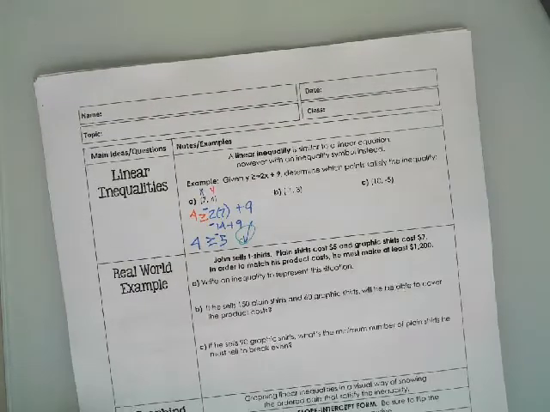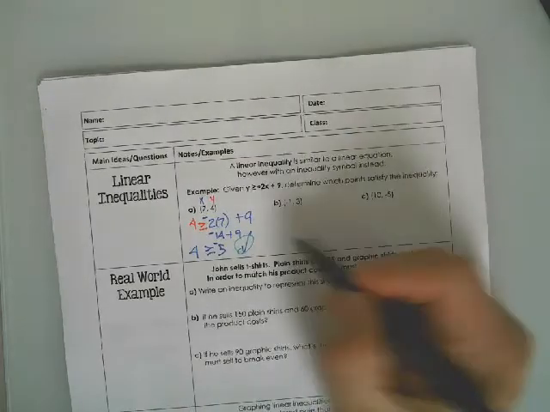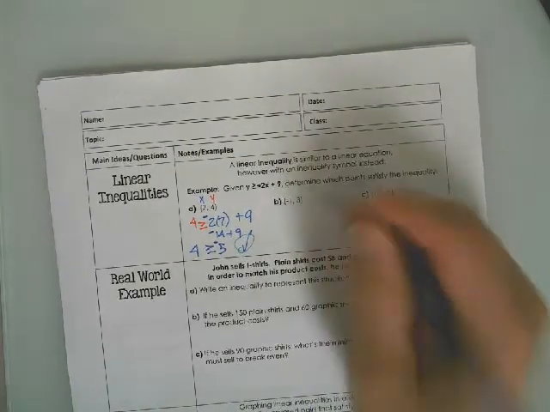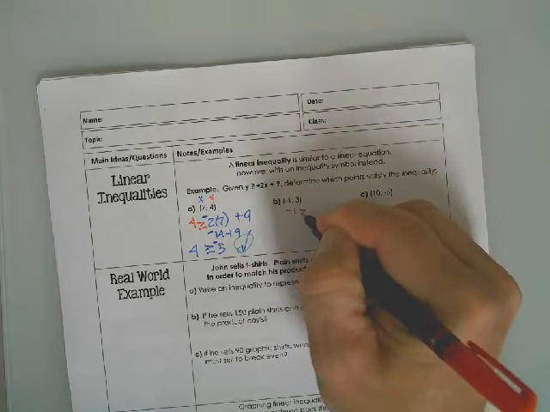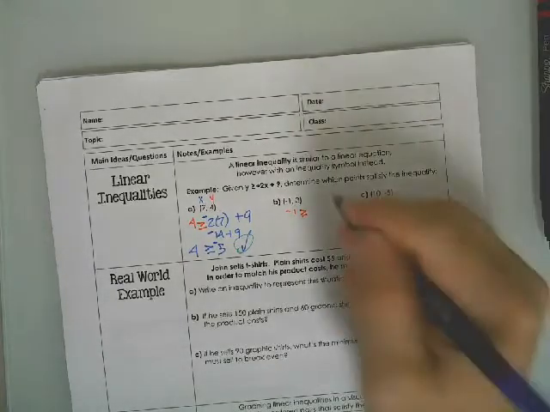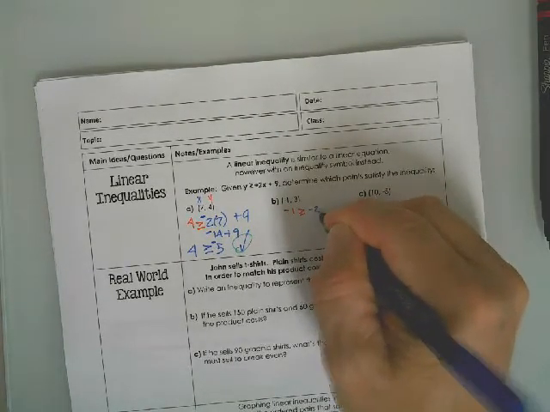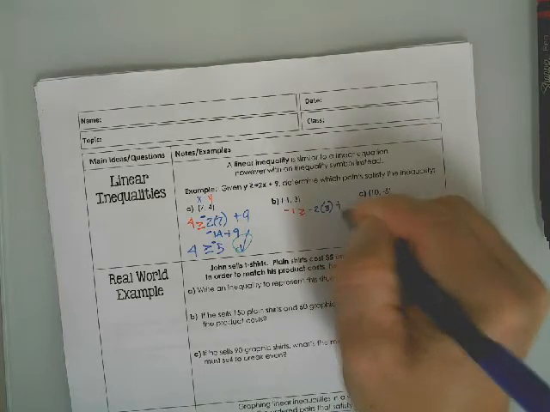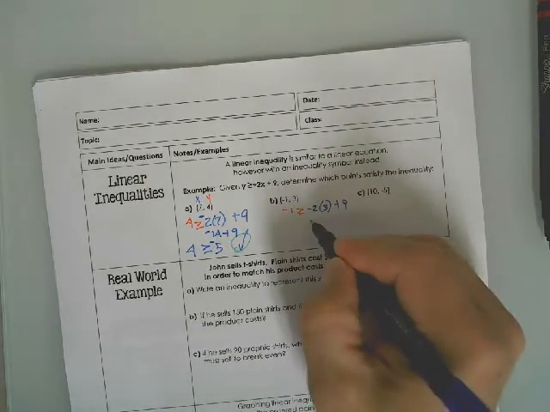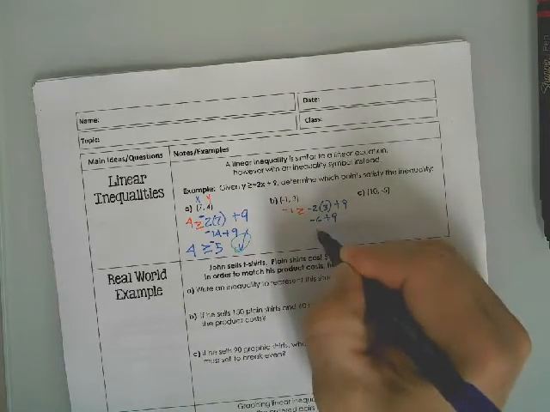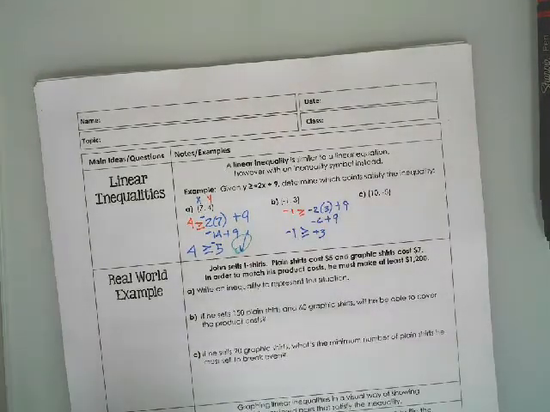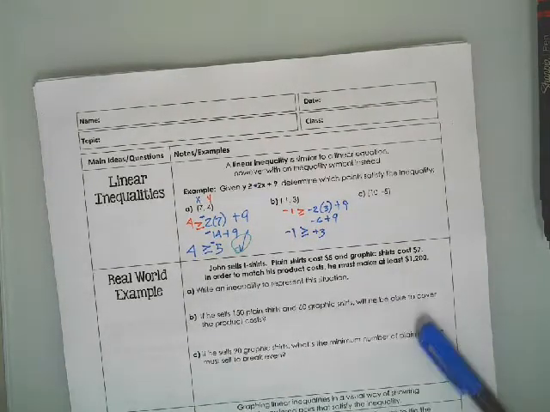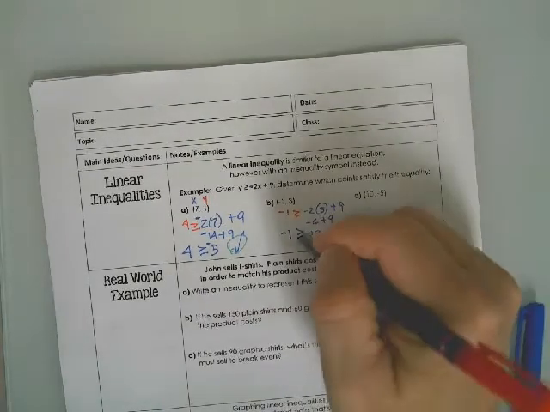Okay. Negative 1, 3. So my negative 1 is my y value. Is that greater than or equal to negative 2 times 3 plus 9? It's negative 6 plus 9, which is positive 3. And negative 1 is not greater than or equal to positive 3. So that one is no, it doesn't work.